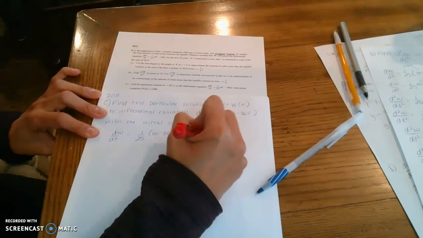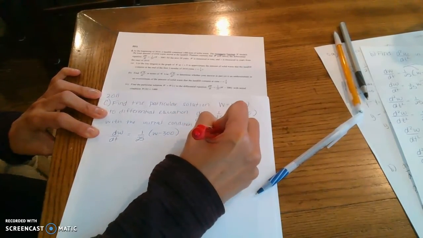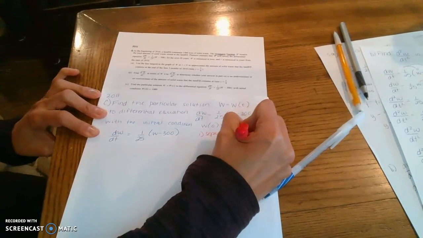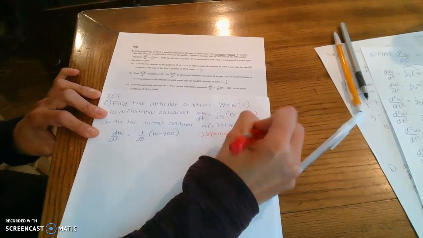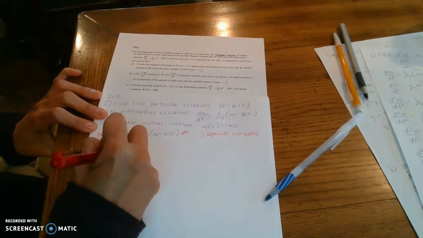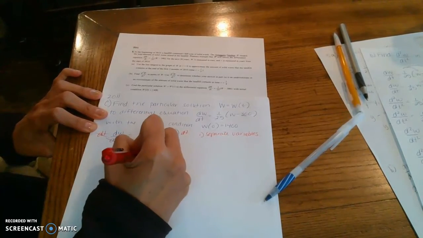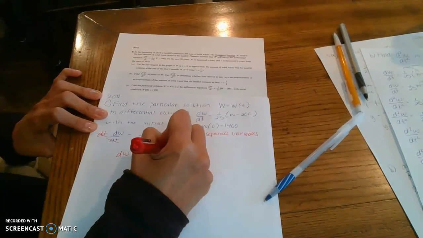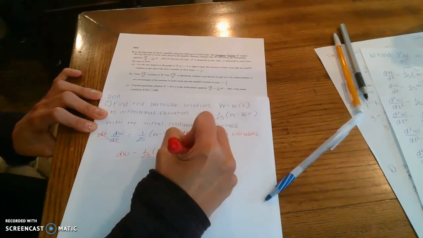Okay, so first step, always separate those variables. I get dW is equal to 1/25 (W minus 300) dt.